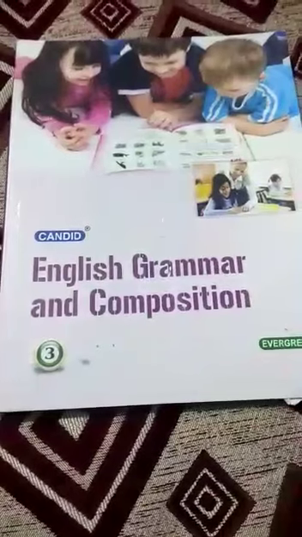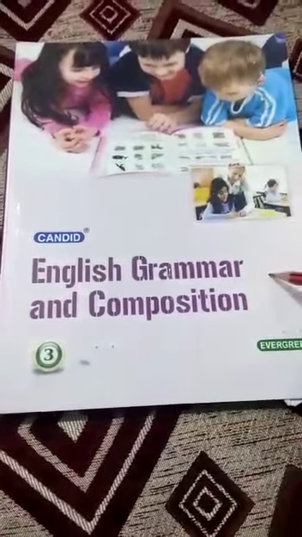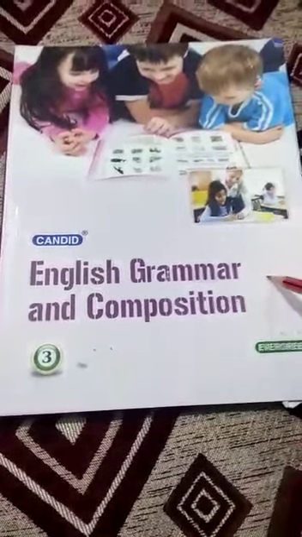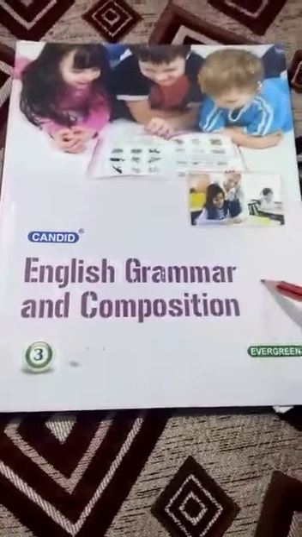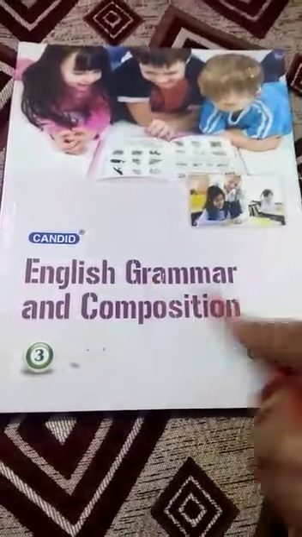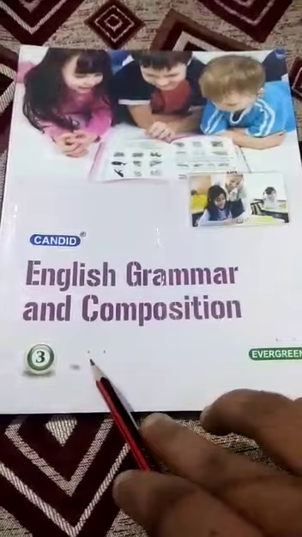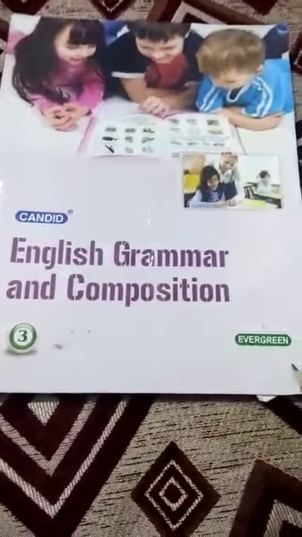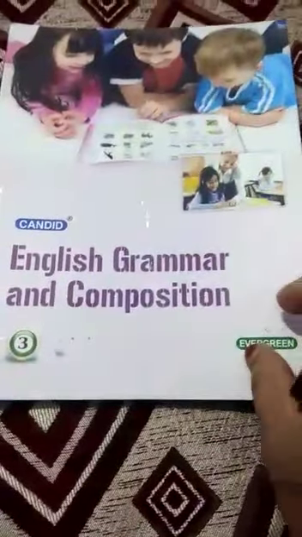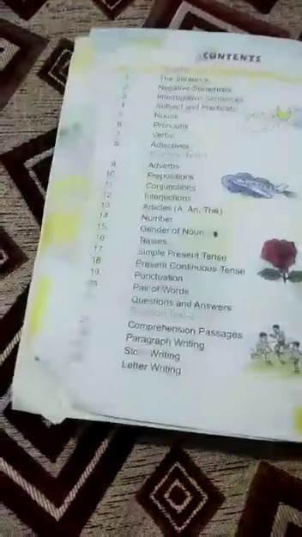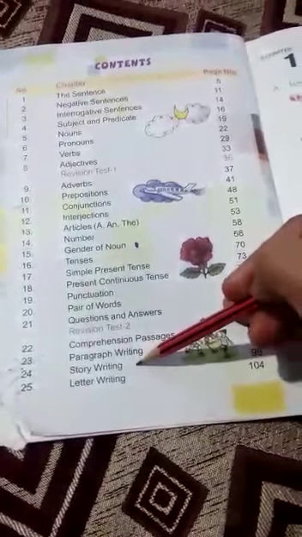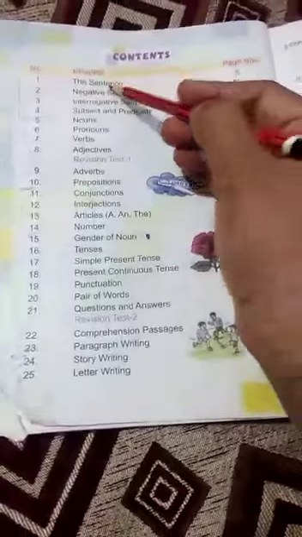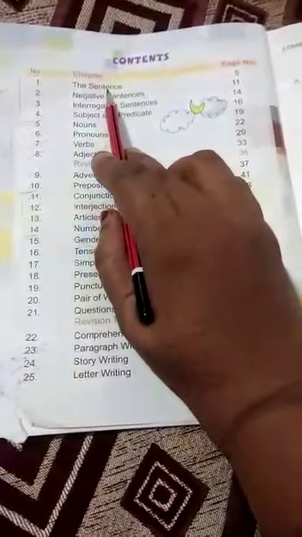Here we start the grammar part, and this is the book that we are going to follow this year: Candid English Grammar and Composition for Class 3 by Evergreen Publication House. We have a list of contents given to us. A total of 25 lessons are being given in the contents. We are now going to start topic 1, that is the sentence.